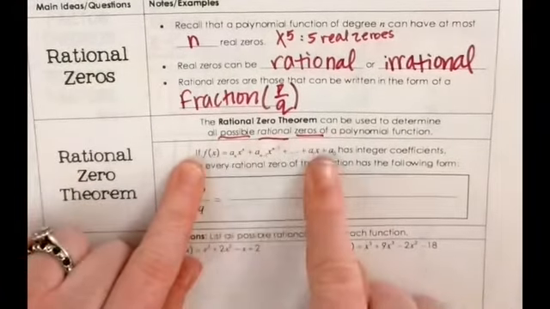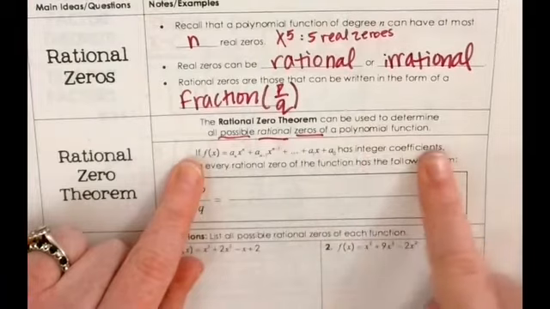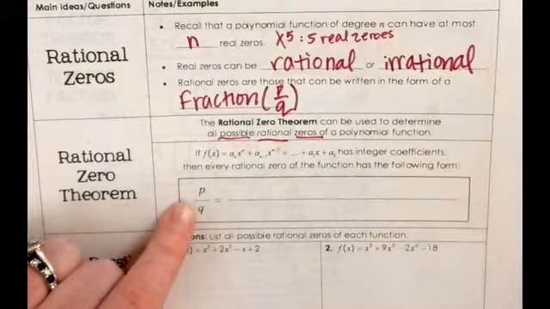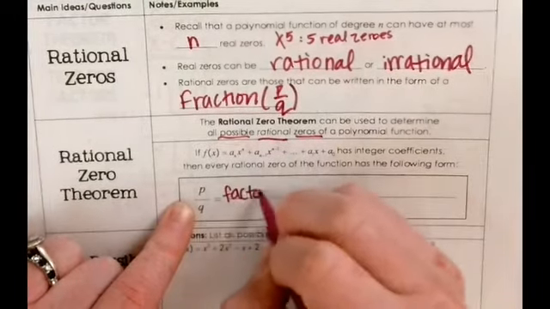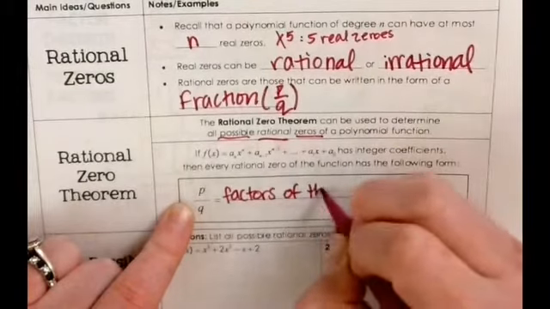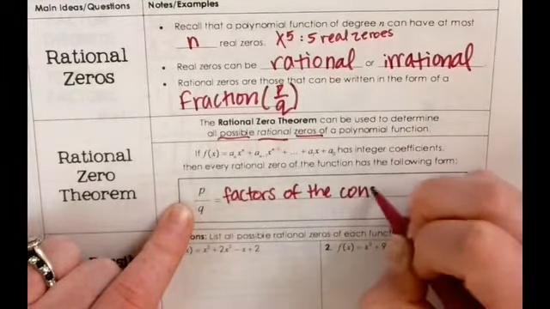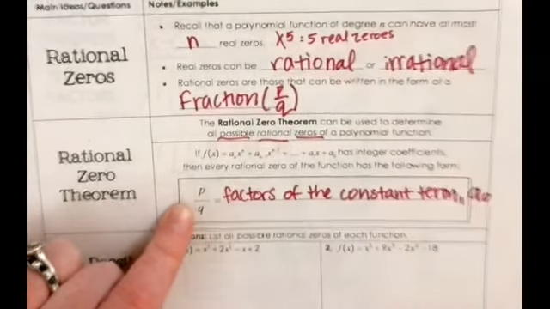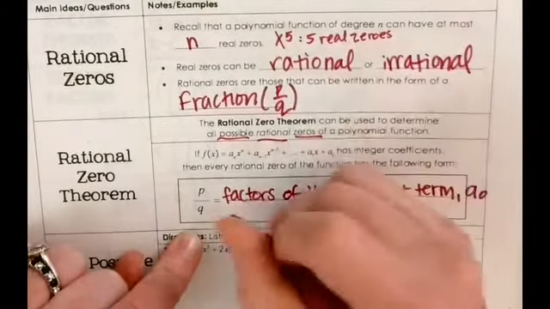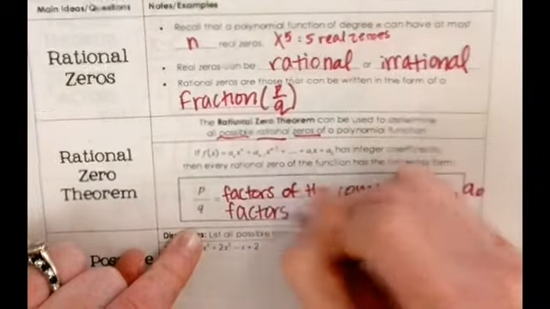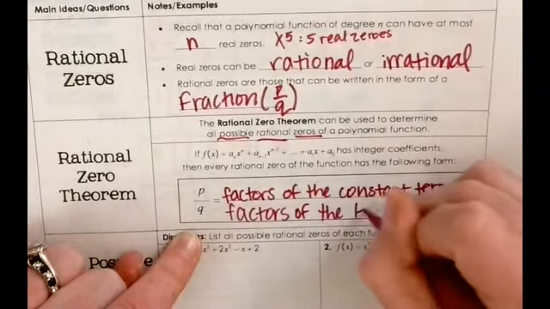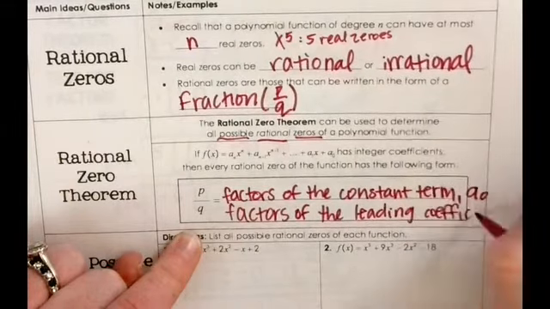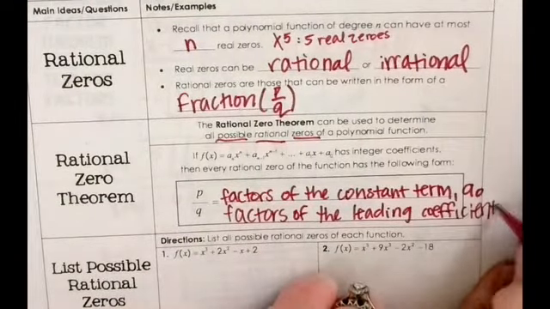So if this function has integer coefficients, then every rational zero of the function has the following form: p, the factors of the constant term a sub 0, over q, the factors of the leading coefficient, which is a sub n.